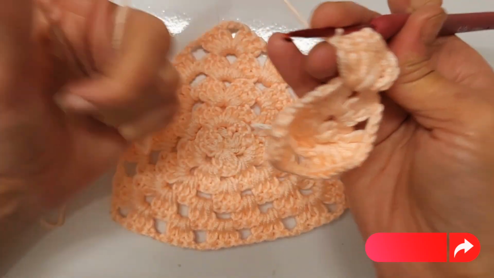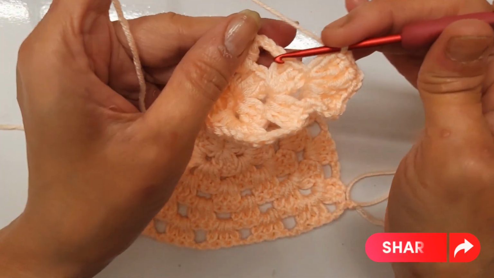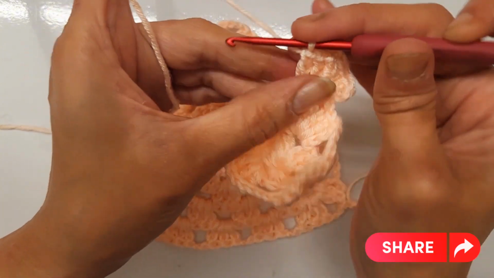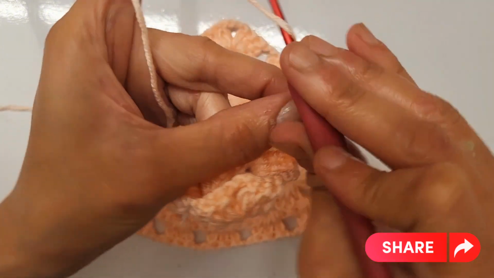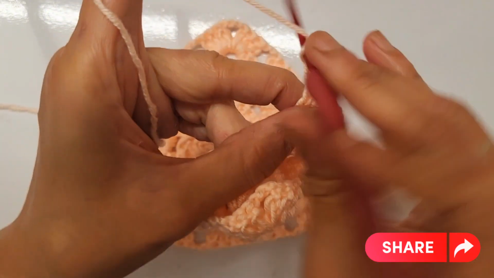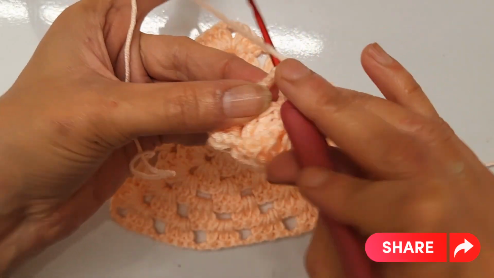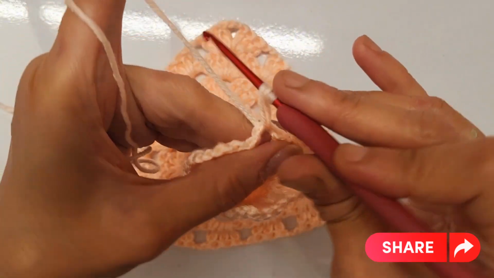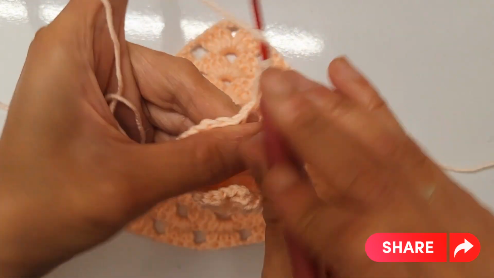Now, when we come here, we're going to make chain of 2. 1, 2. Yarn over, space, 3 double crochet.